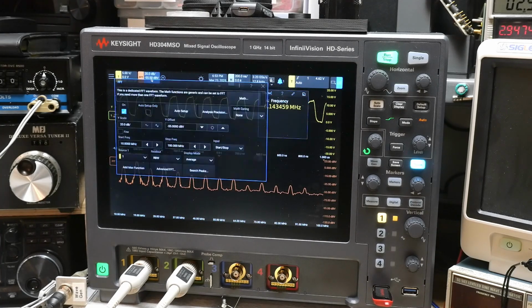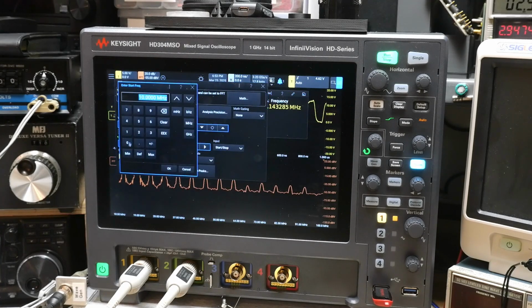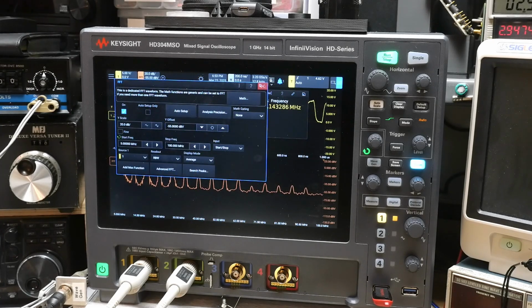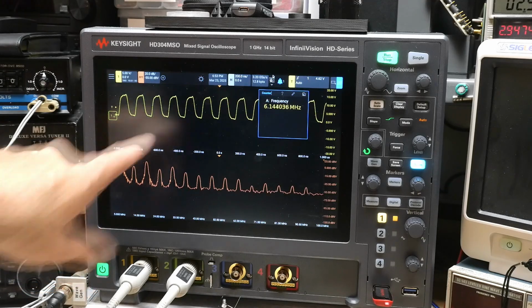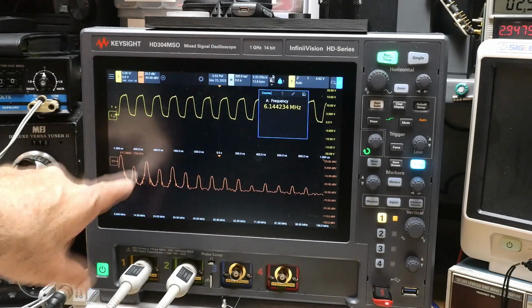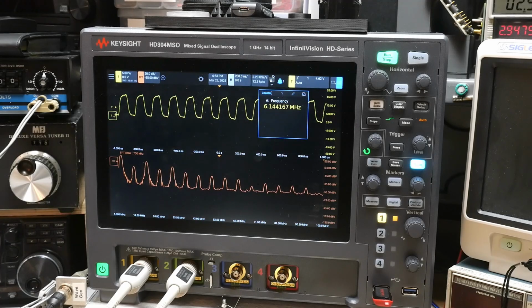Let me change my FFT. It's not starting low enough. Let's start it at 5 megahertz. Yeah, there we go. That's better. So here's our big one. That's 6.144, and then all of the harmonics going down there. So yeah, there we go.